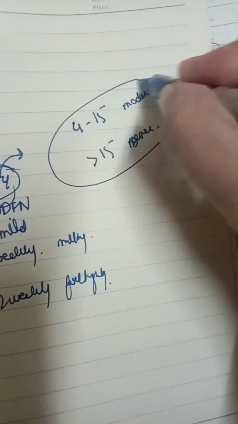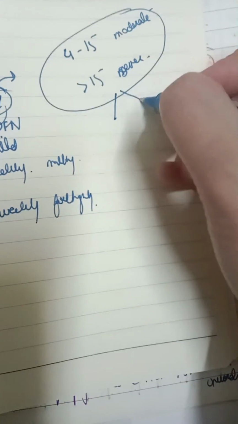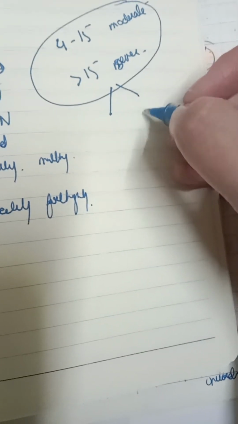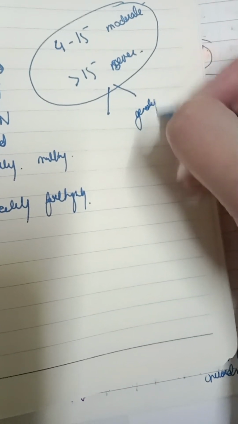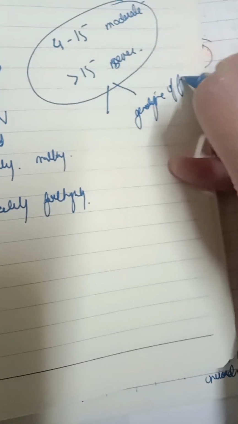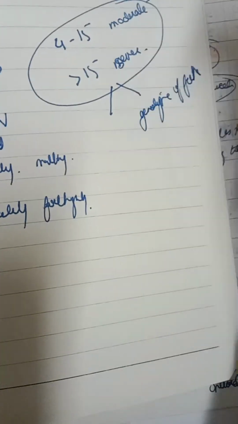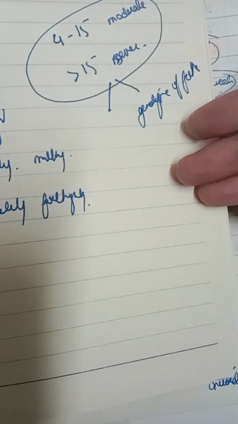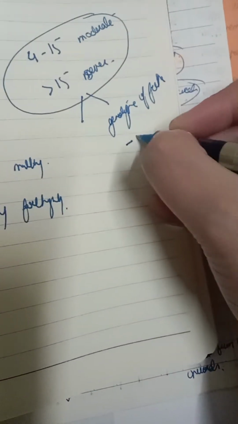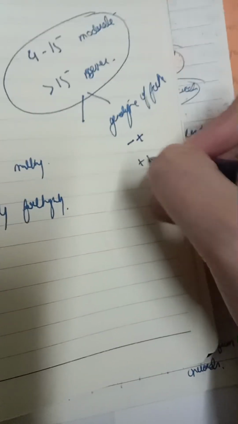In both these cases, you have two options. The first one is to look at the genotype of the father. Why? Because the father is definitely positive. That's why we are having this. Either this one or the last one was positive. So by this you can find out whether he is heterozygous positive or whether he is homozygous positive.